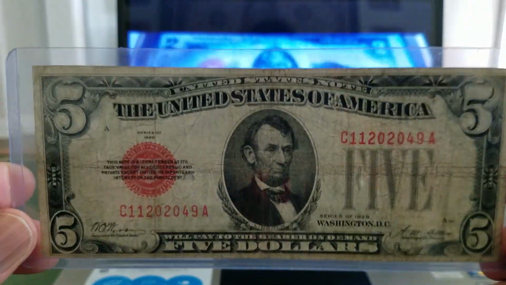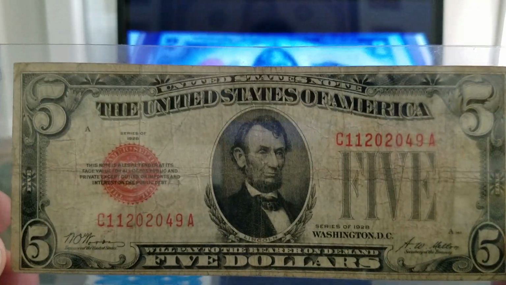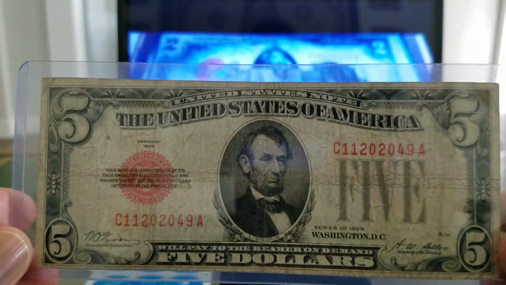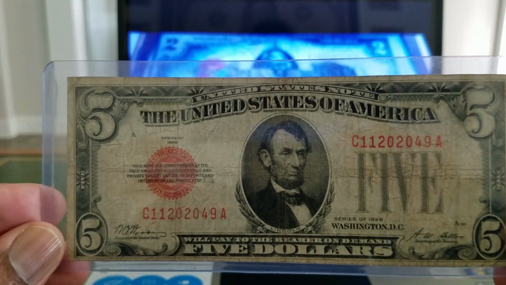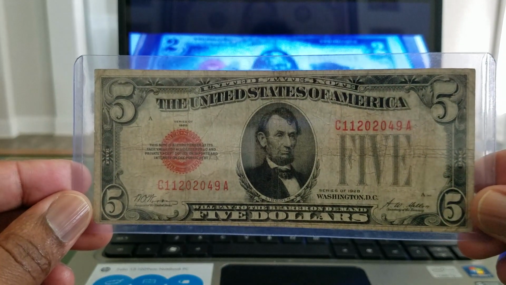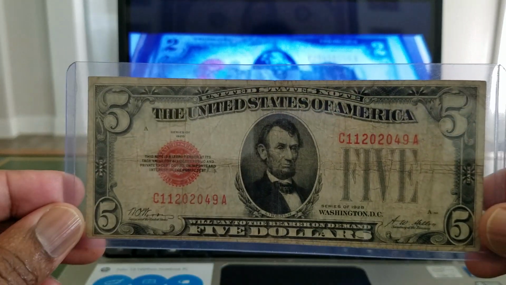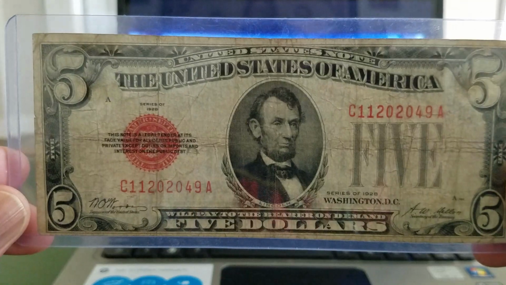At no place on this note does it say redeemable in gold. So the only thing you can do with this note is settle a debt, whether it's public or private, and you could change this in for a Federal Reserve note. So there was no gold redemption tied to this U.S. note.